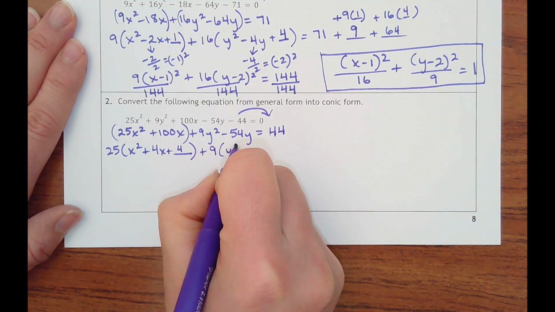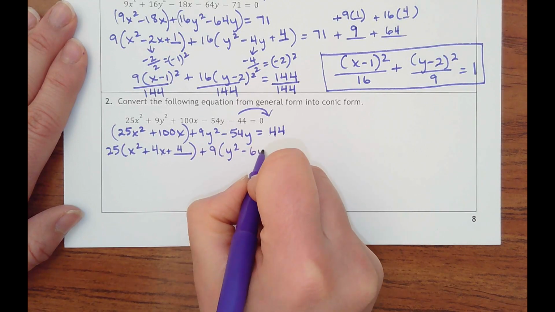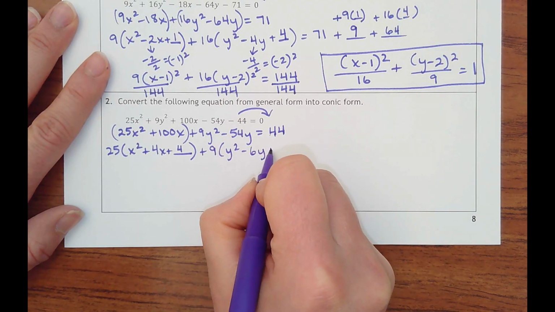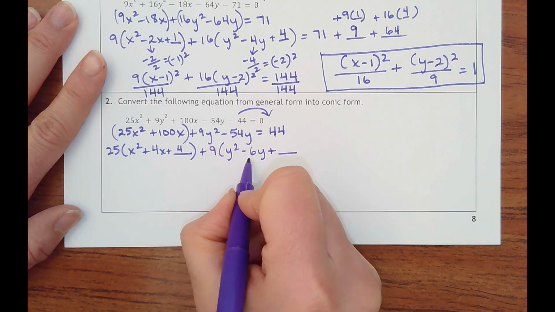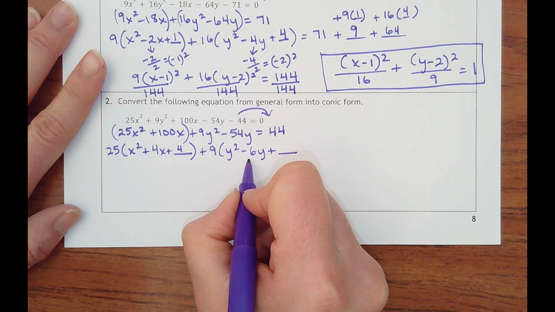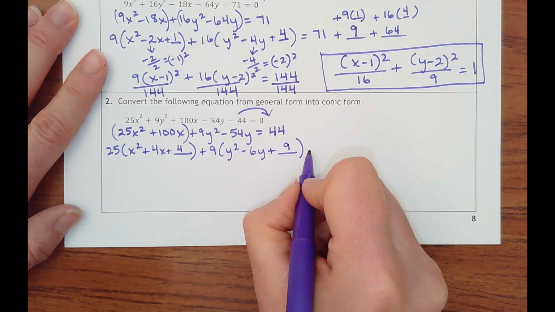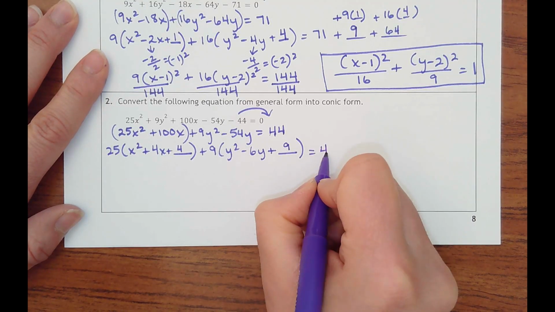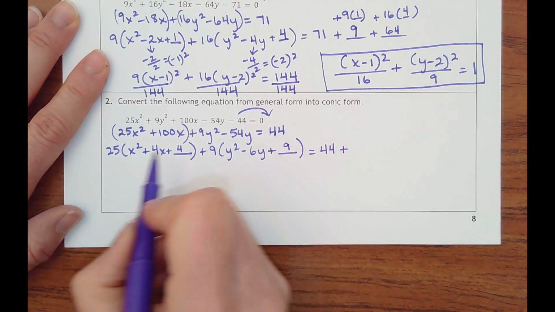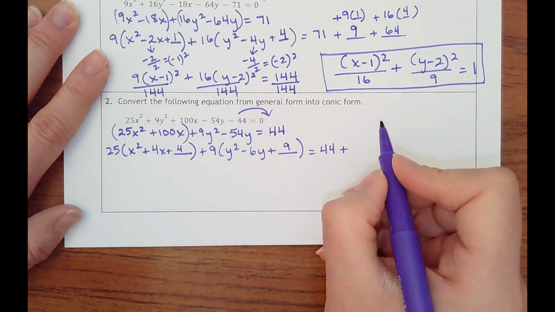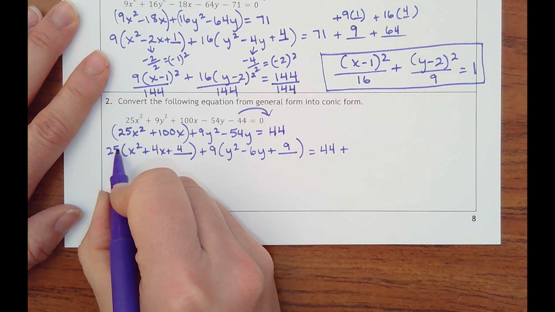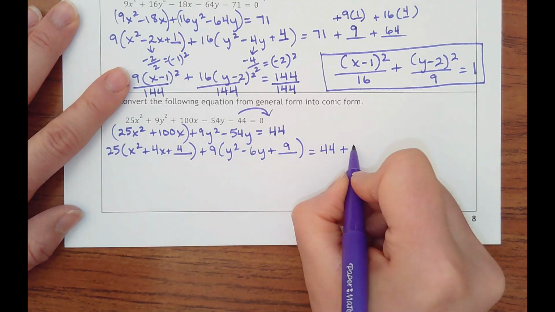And that'll leave me with y squared minus 6y. 6 times 9 makes 54 plus blank. I'm going to go ahead and do that number 2. Negative 6 divided by 2 is negative 3 squared is 9. And then 44 plus, again, you could do 25 times 4 to figure out, okay, well, I'm really having a 100 on this side.